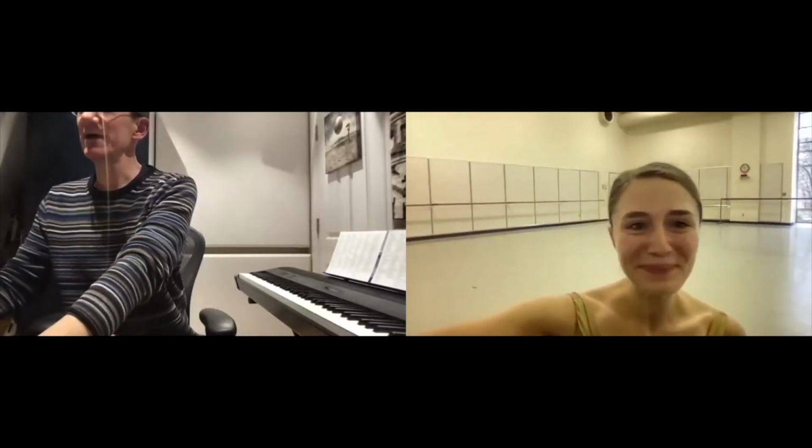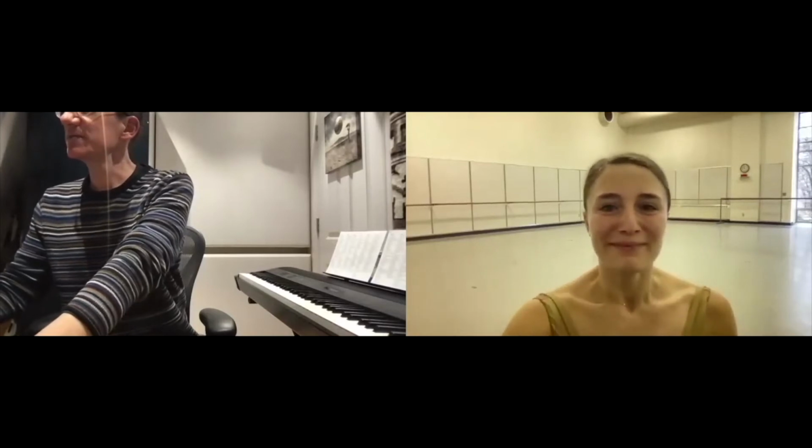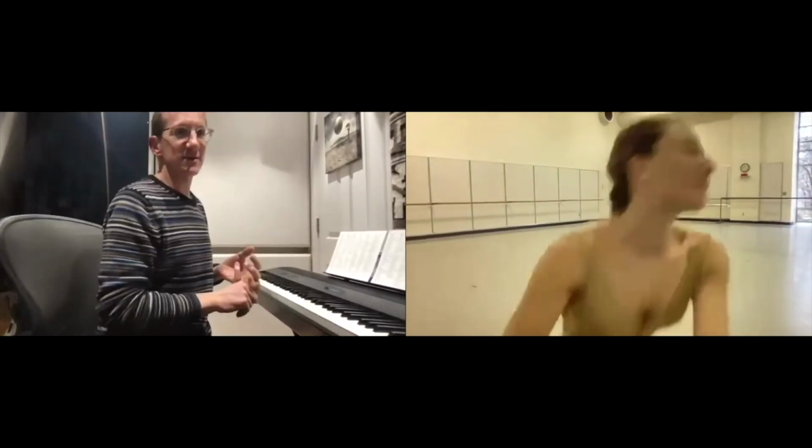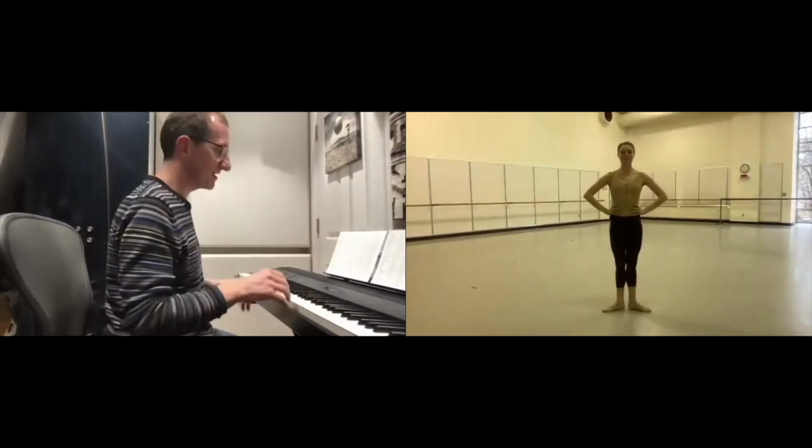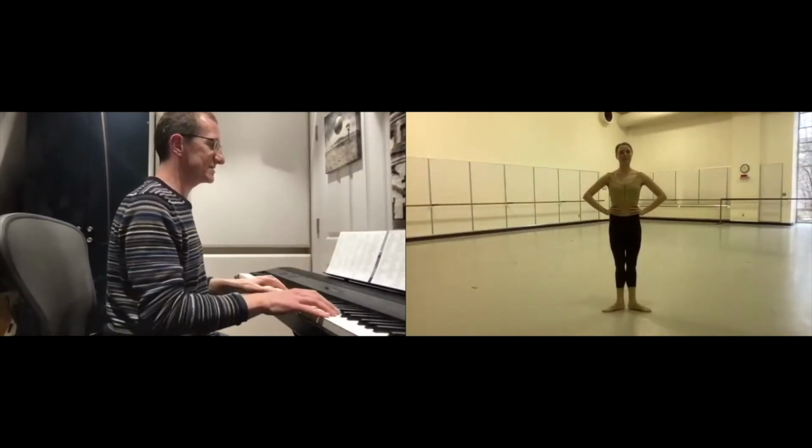Yeah. Okay. Moving on to Petit Allegro then. So let's start with the 6/8. This is a piece of Mozart. He didn't write it in 6, but I'm going to play it in 6.